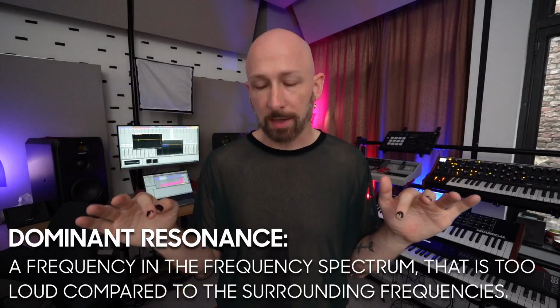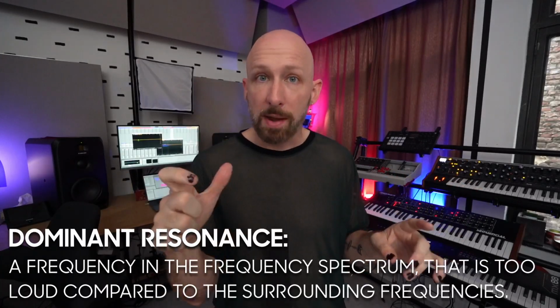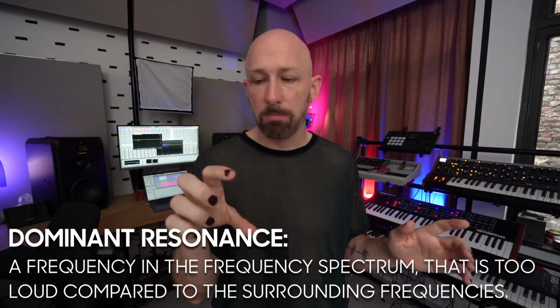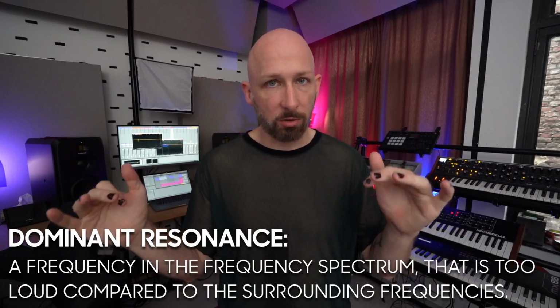Anywhere in the frequency spectrum, a frequency might pop out or be a little bit too loud compared to all the frequencies around it. One thing that you'll notice with a dominant resonance is that if you're listening to a sound and you want to turn up the sound on your speaker, at some point it's going to become uncomfortable, and the frequency that jumps out as being uncomfortable the soonest is probably a dominant resonance.